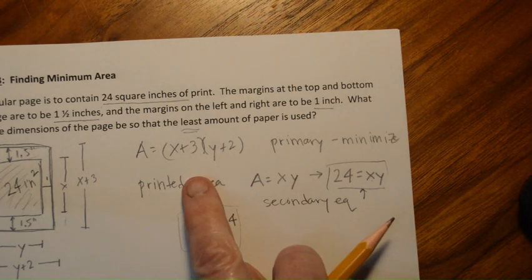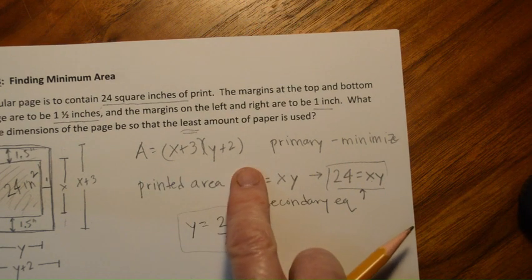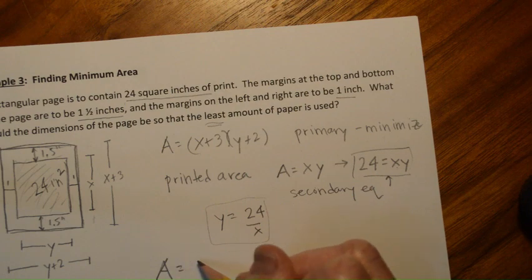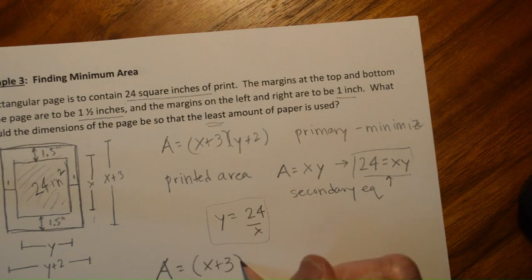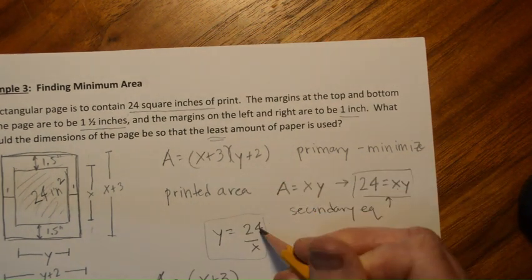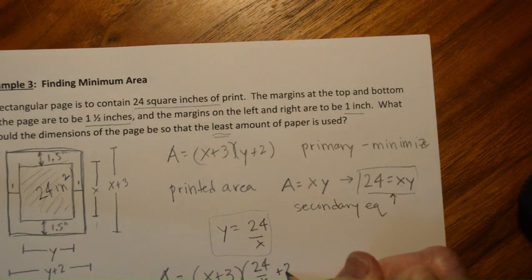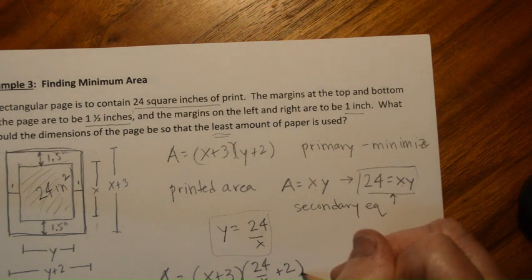Okay, so again, our job is to get the primary in terms of a single variable, and so we're going to write A equals x plus 3, but when we get to y, we're going to replace it with 24 over x. All right, so we have our primary rewritten, but now in terms of a single variable.